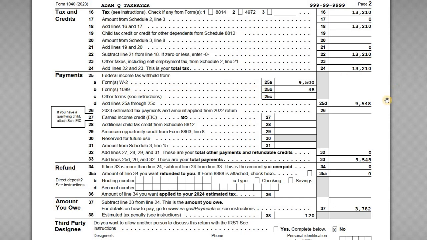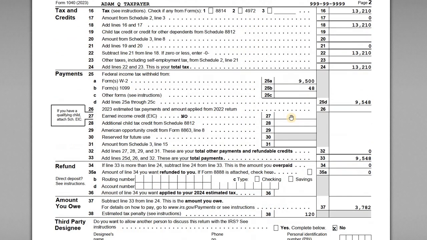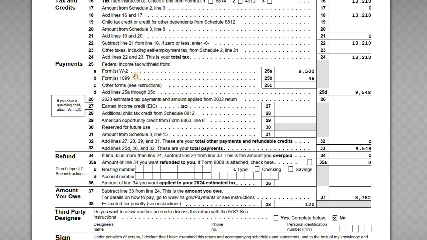Right, so if you have wages reported up on 1A, you're likely going to have federal income taxes withheld, reported on your W-2. That goes down on line 25A. If you have other federal income tax withheld from forms 1099, which we do, those amounts are reported on 25B. So we can see we've got a $48 payment credit for the backup tax withheld on that investment income.